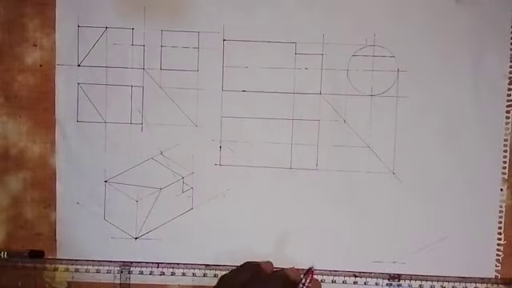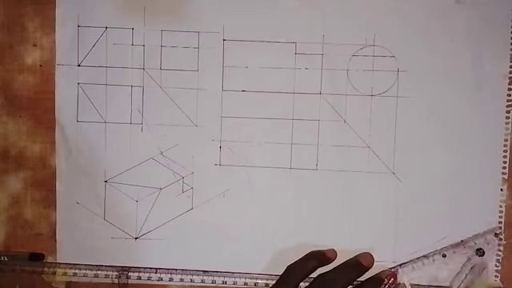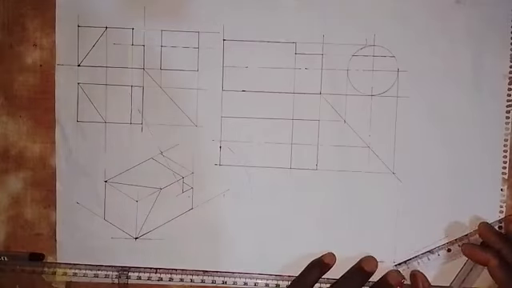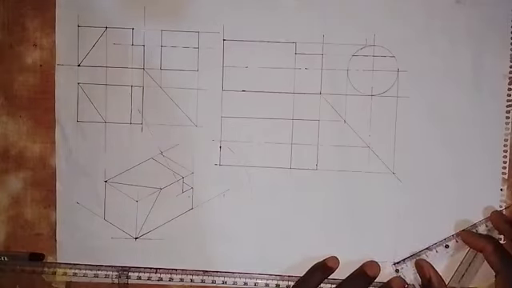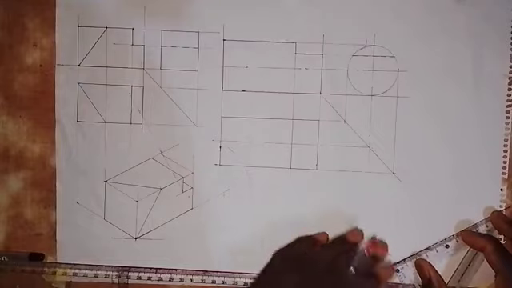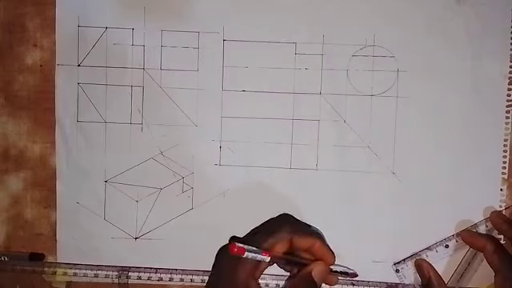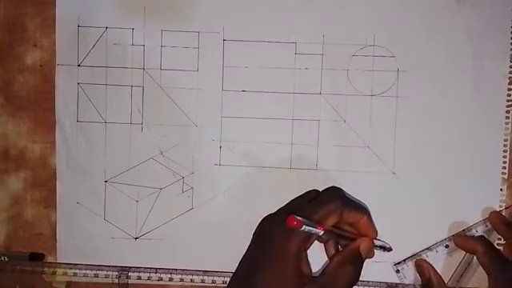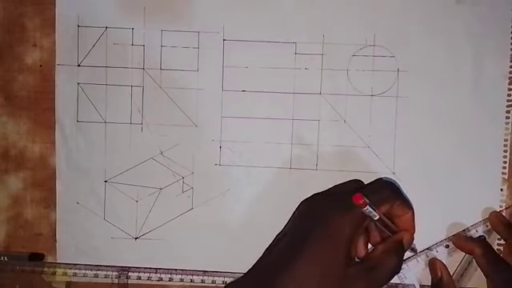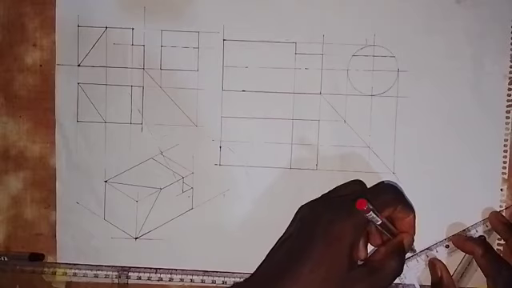Then I will take a measurement of 44 millimeters from this point, because the circular end is 44. This is 44 millimeters, and I will divide that 44 by 2, and that will give me 22. So this is 22 millimeters.